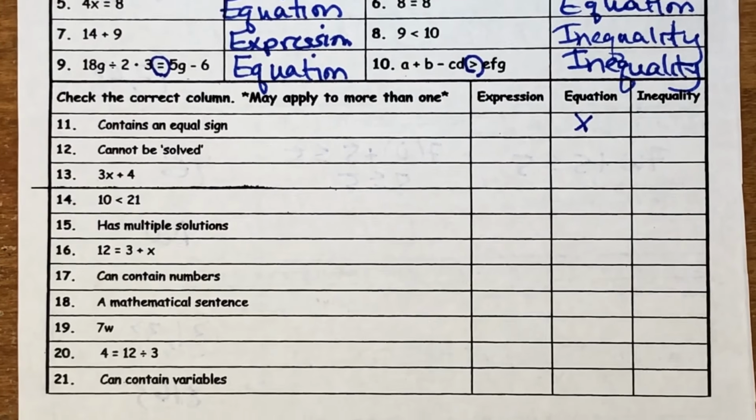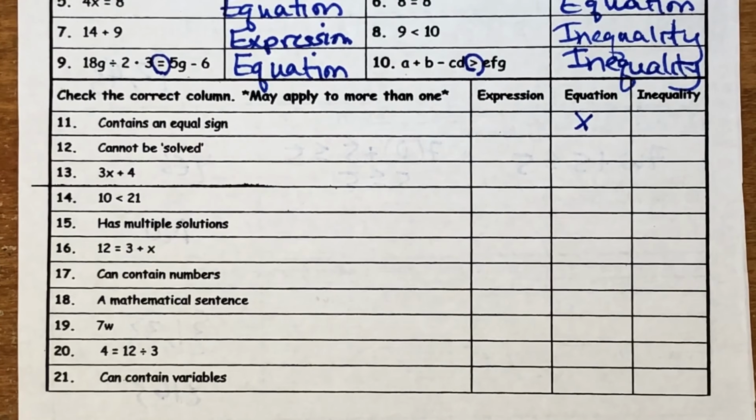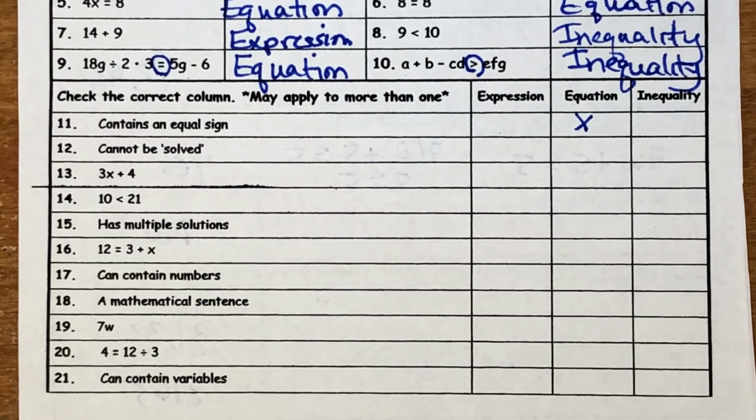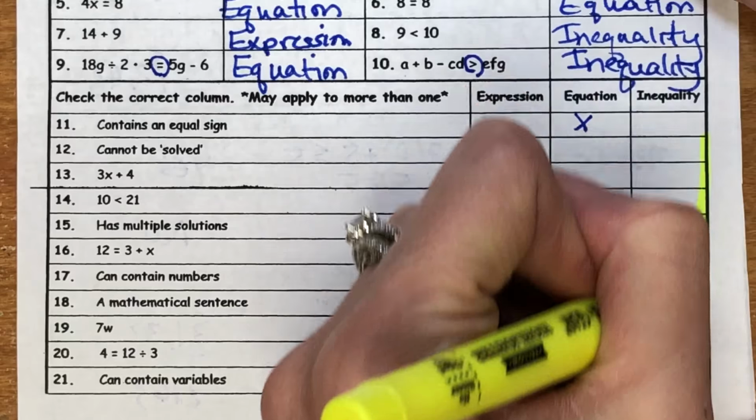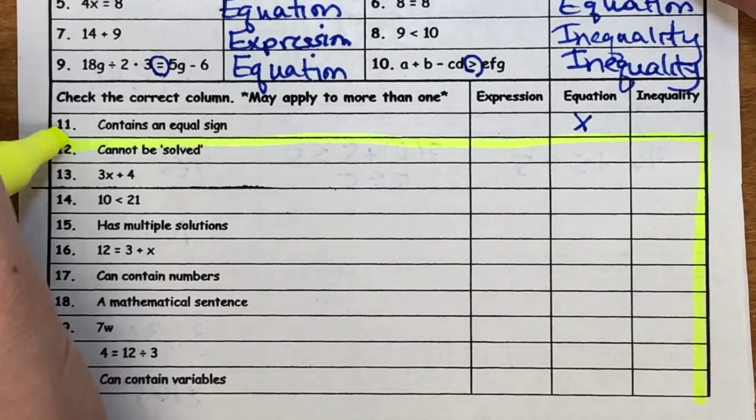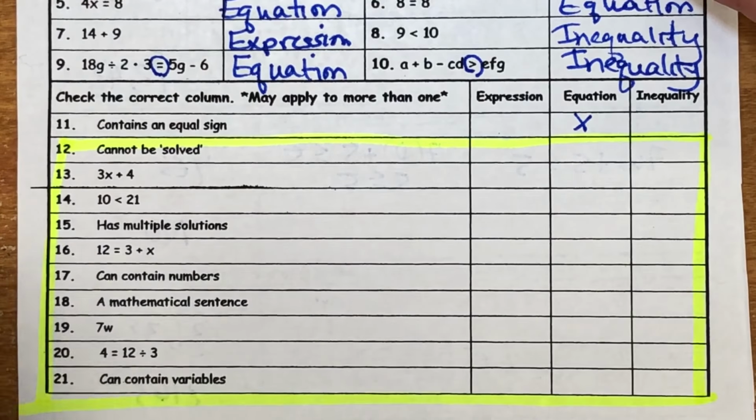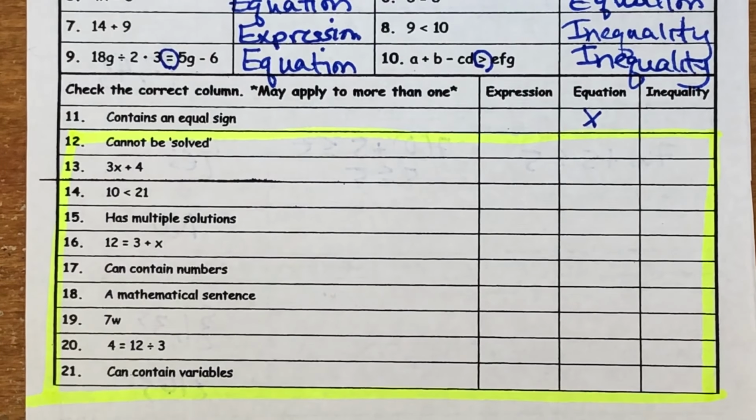And then I want you to go through and put X's whether you think it's an expression, equation, or inequality. Some of the statements might apply to more than one thing, okay? So you need to do this section right here on your own.